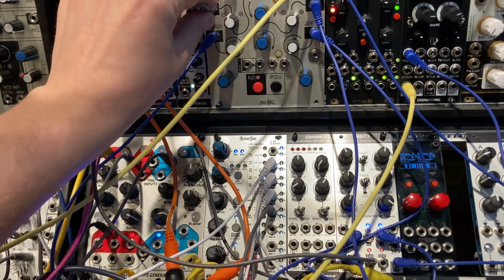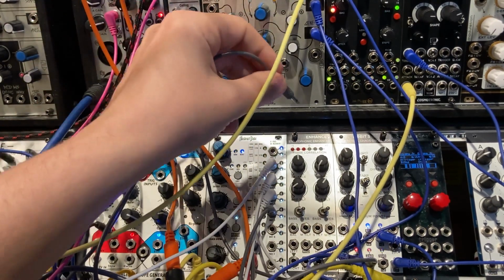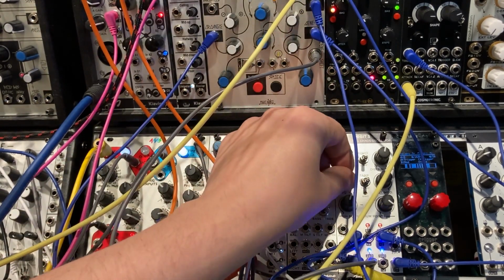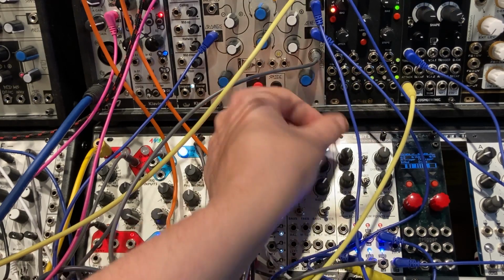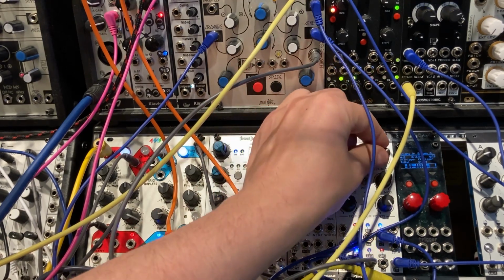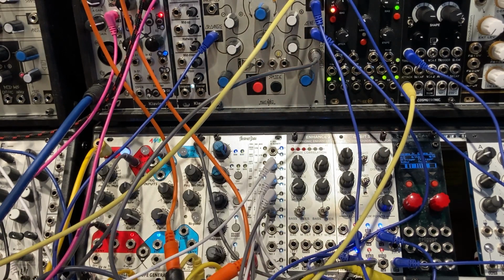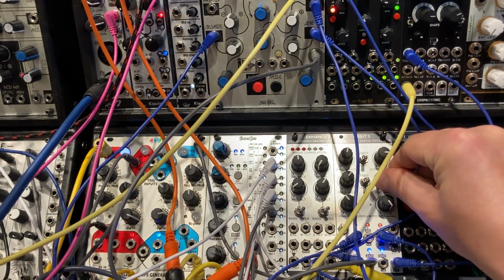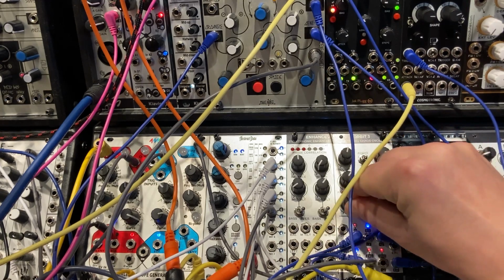Okay, maybe the pitch wasn't the best idea, but let's see how this one works. And we still get this, you know, reverb bursts. Okay.